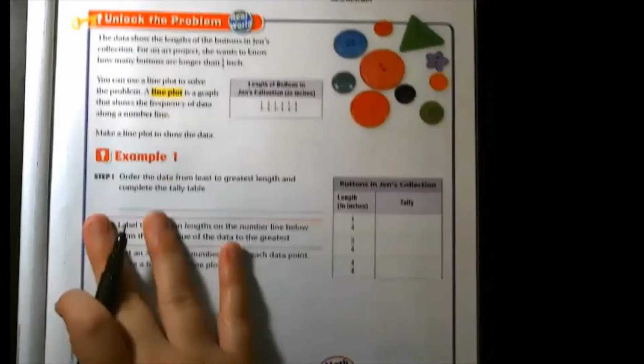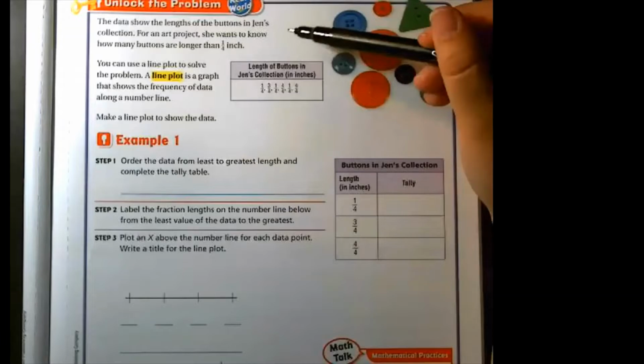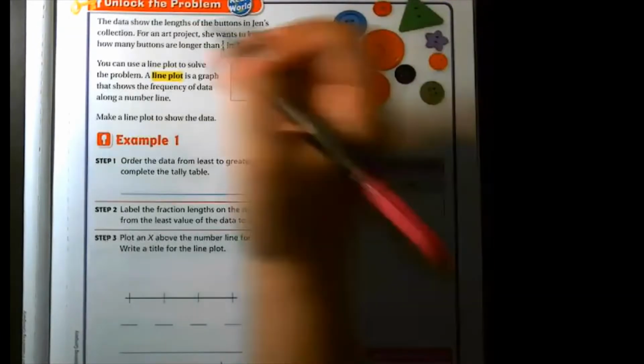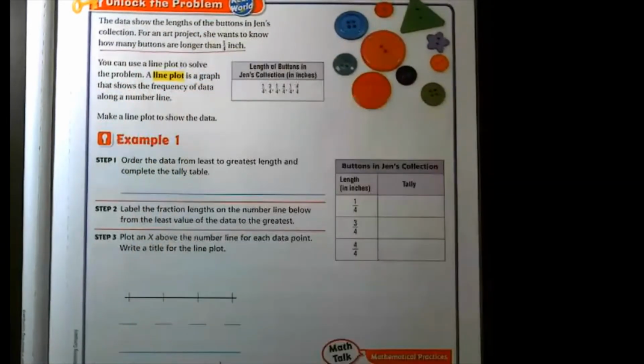Okay, so our first problem says the data show the length of the buttons in Jen's collection for an art project. She wants to know how many buttons are longer than 1/4 inch. So we're looking for buttons that are longer than 1/4 inch. You can use a line plot to solve the problem. A line plot is a graph that shows the frequency of data along a number line. Make a line plot to show the data.